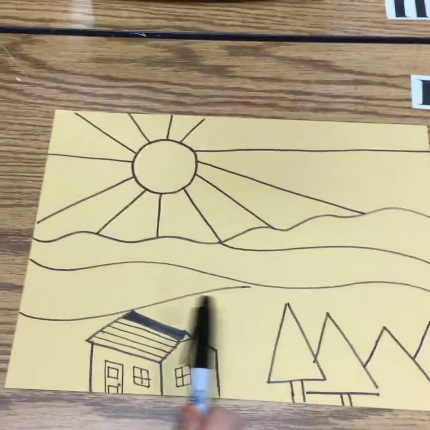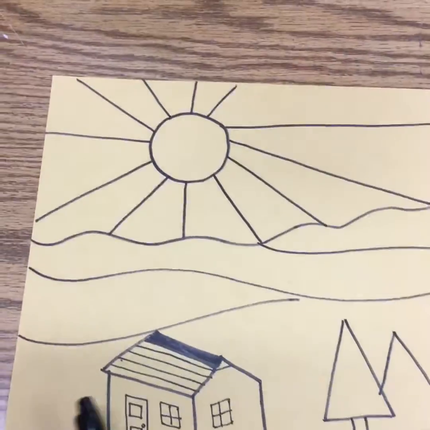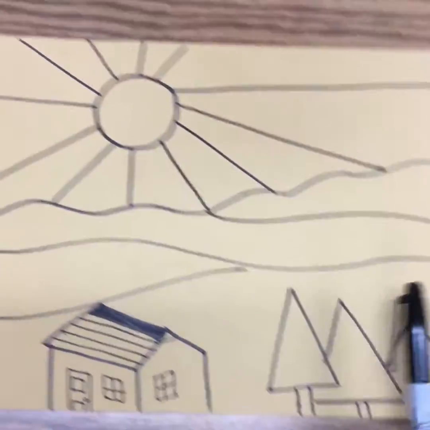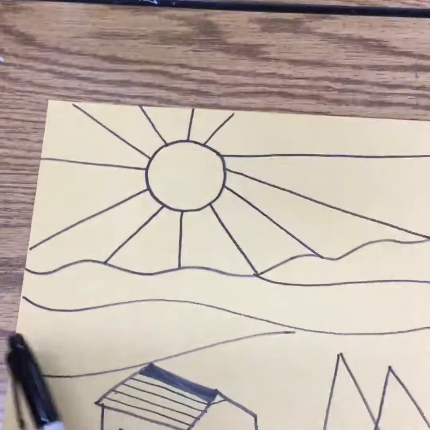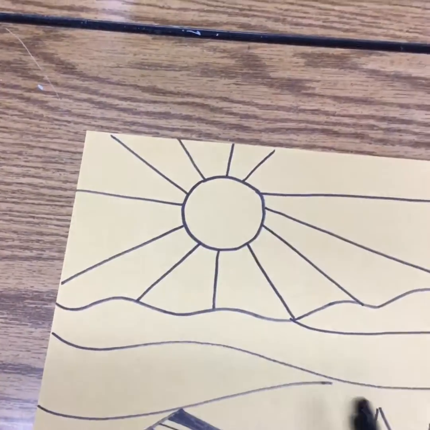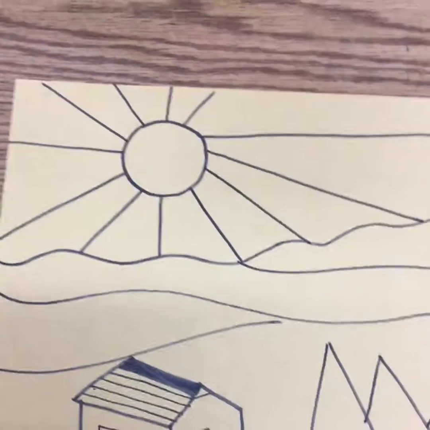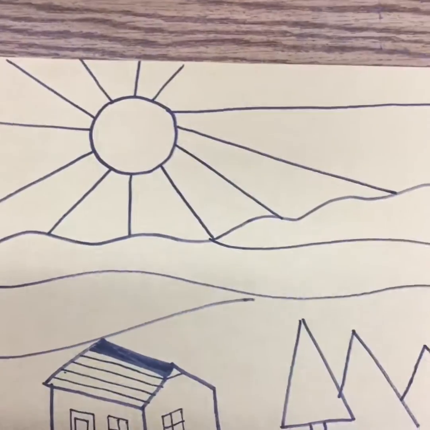Now let's check the land. So, you might have had a house, you might have some trees, but you need to split up this area into smaller sections like I did. Sometimes the easiest way to do that is just to add some wavy lines, and that will suggest that there's hills.